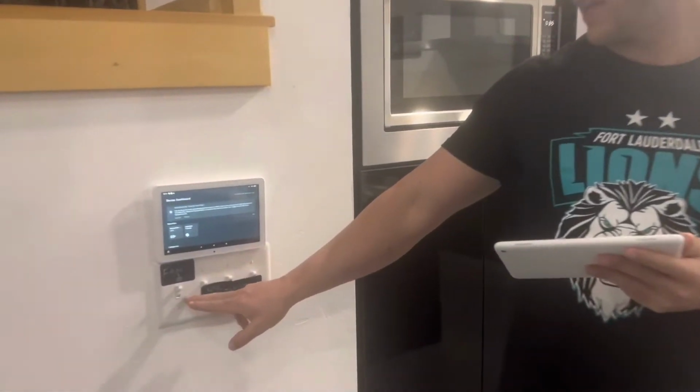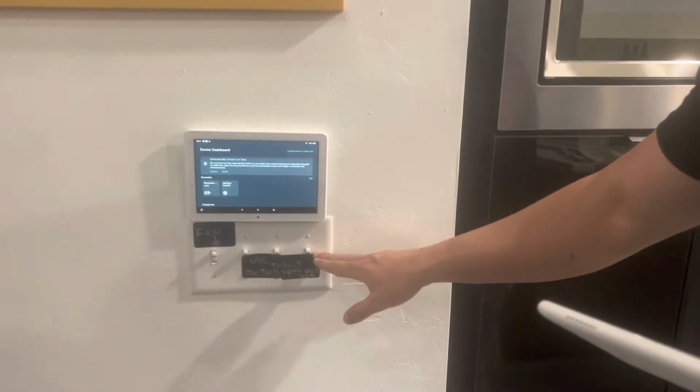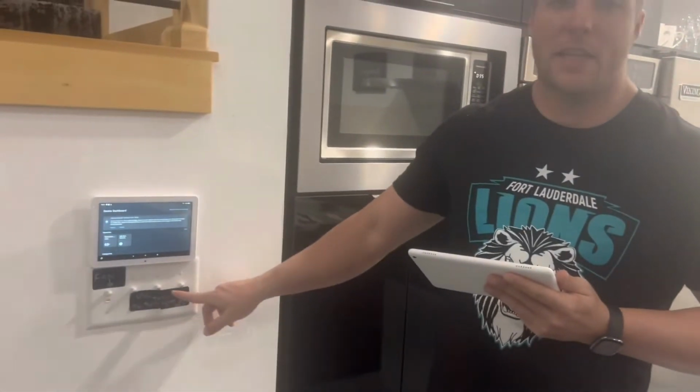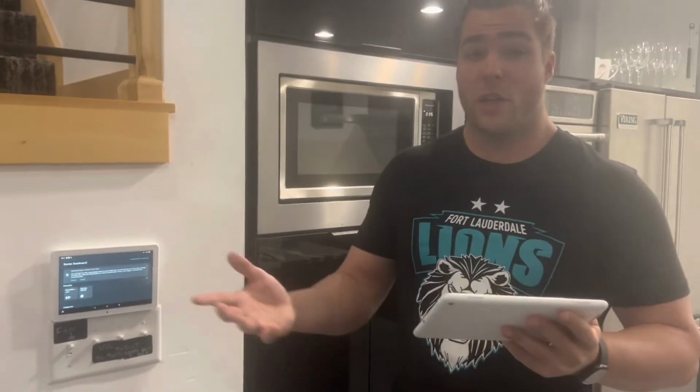What's really important about this is this switch right here. You cannot use any of these switches or it will disconnect the lights from the house. This one is the fan. Feel free to turn the fan on and off as you want. But as these black things are under the lights, it's telling you not to use them for a reason. We want to try and use the tablet or our voice so we don't disconnect our lights.